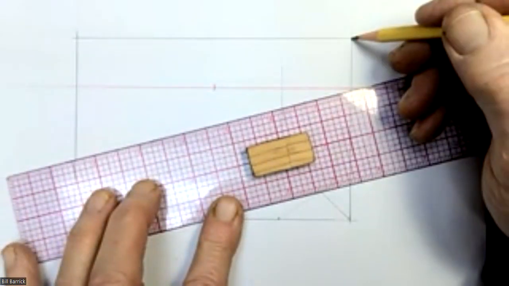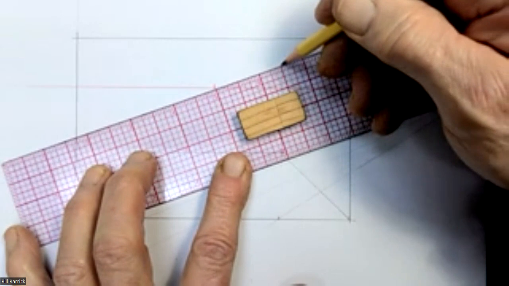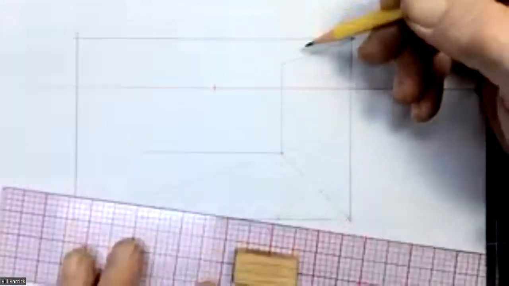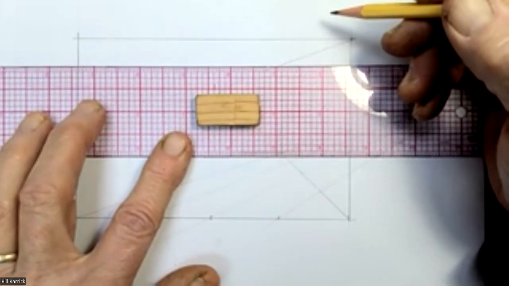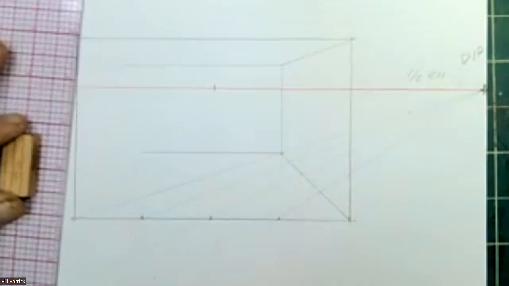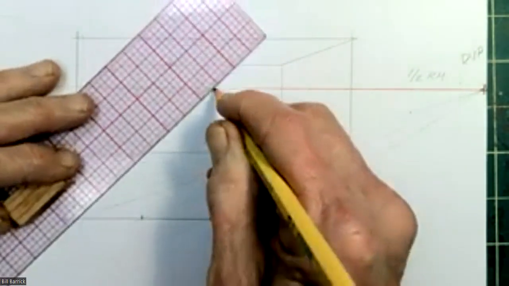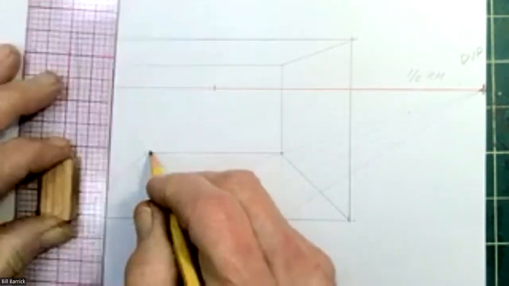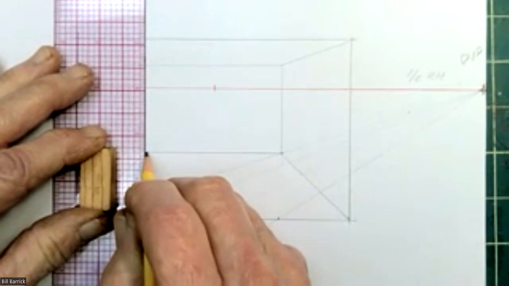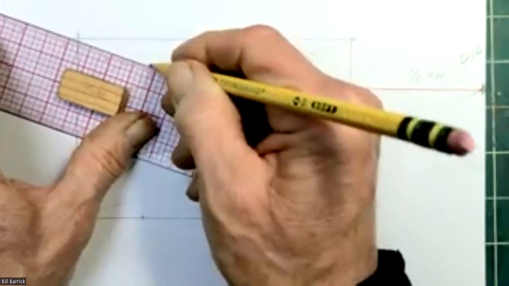Now this would locate the juncture of the ceiling and the wall. Once I draw this ruler away, you'll see it. And that should line up right there, and it does.